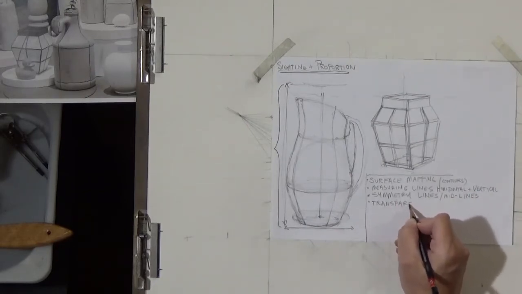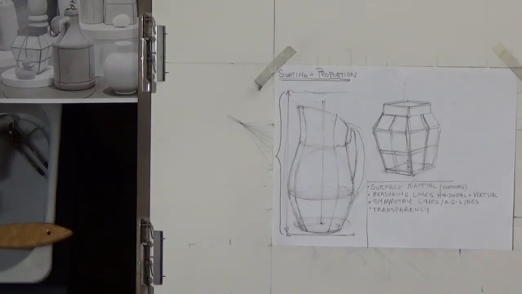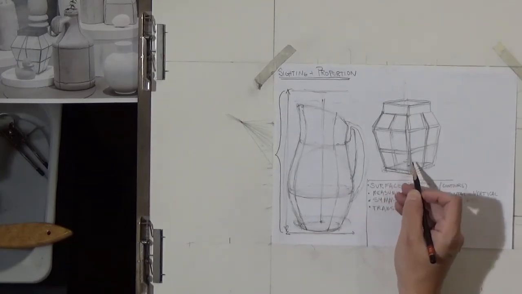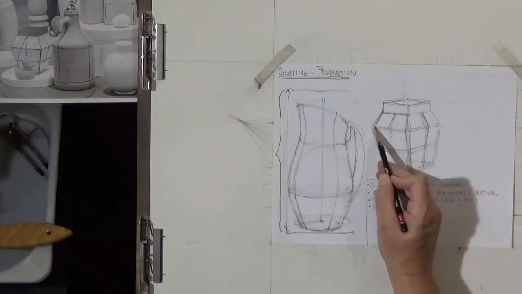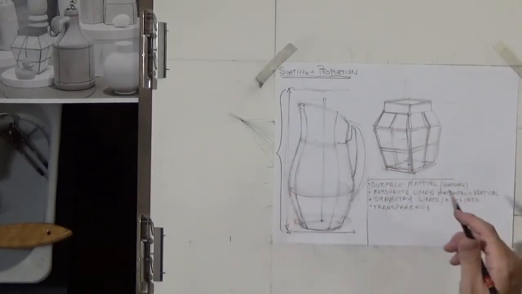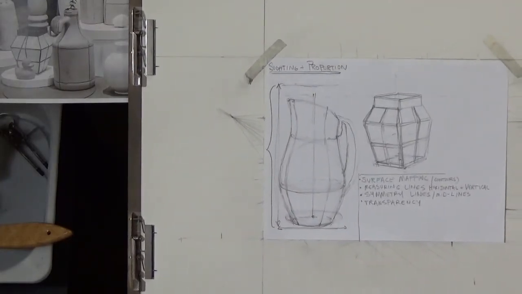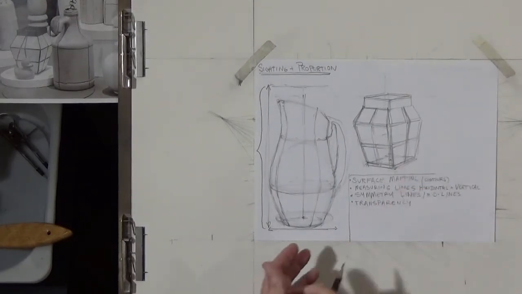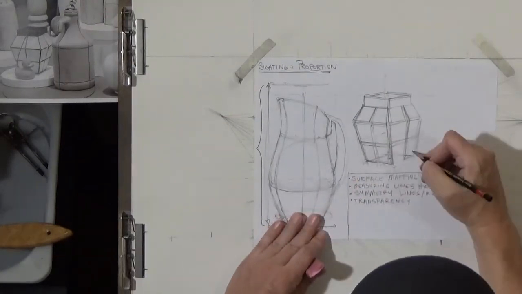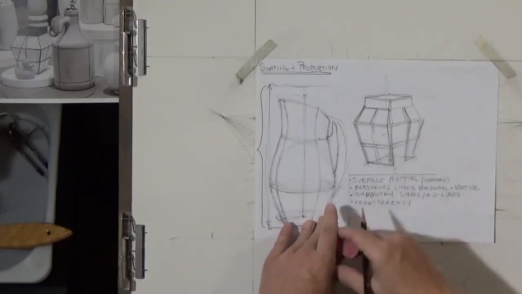Transparency. When I'm drawing things, I want to think about the footprint. I want to be able to envision what the object would look like all the way through it. Sometimes that helps me balance things out or get the angles and perspective correct, if I can envision something in 3D or as if it were transparent. Then I might have a better chance of drawing it more accurately.